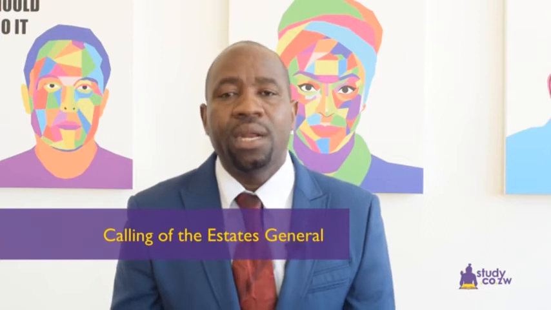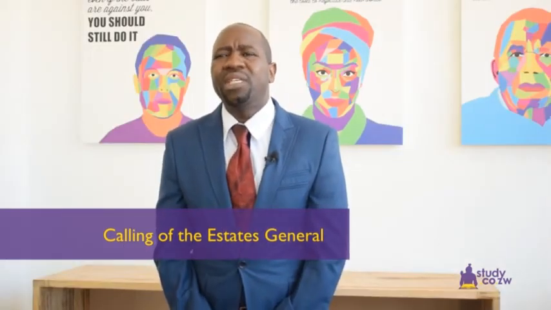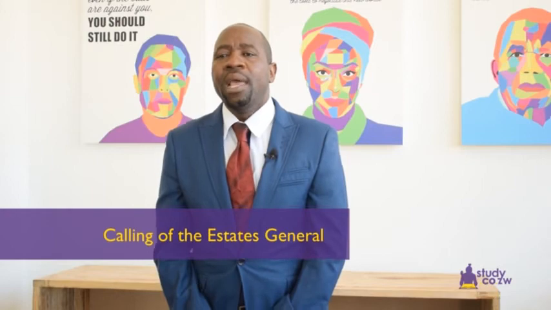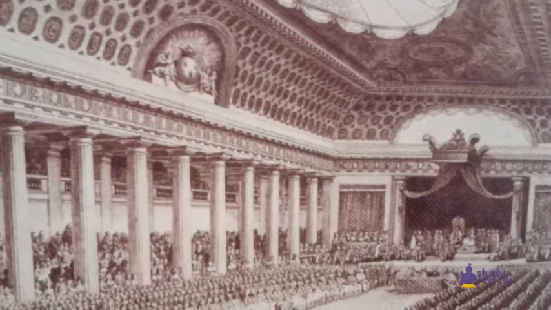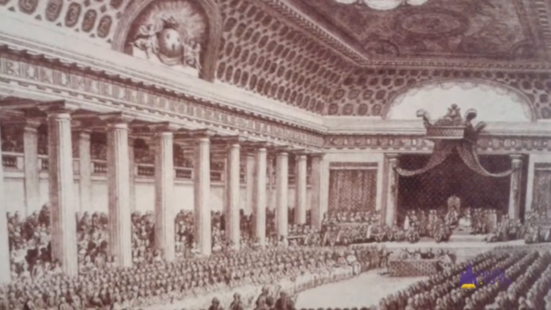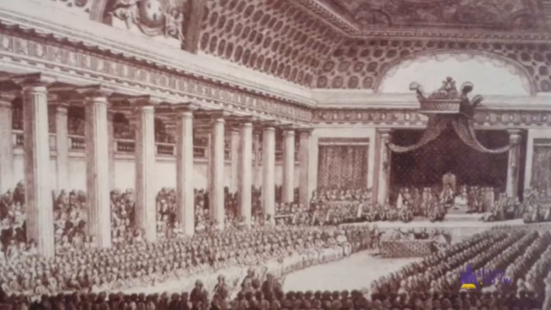Another factor that led to the revolution of 1789 was the calling of the Estates General. The Estates General was called in 1789, and the representatives of these estates, the first estate, the second estate, and the third estate, attended this meeting. Louis called this meeting without formulating an agenda. He did not write down, or think about, what was supposed to be discussed.